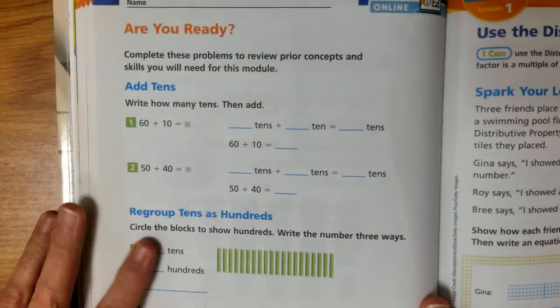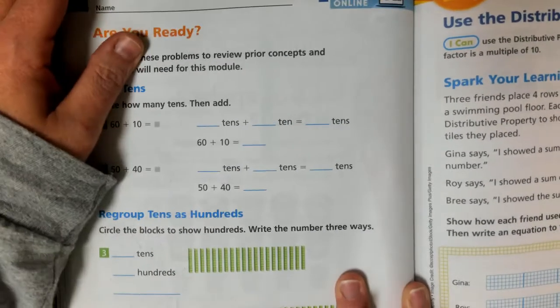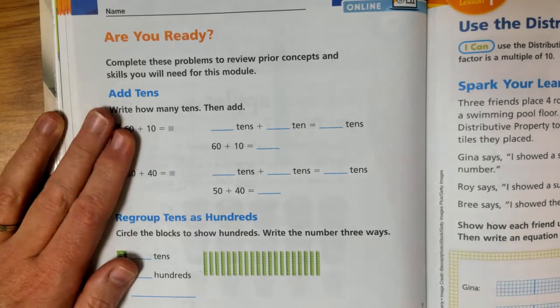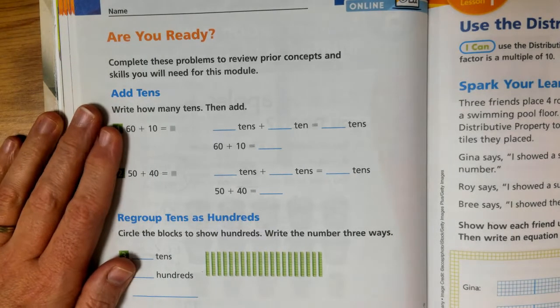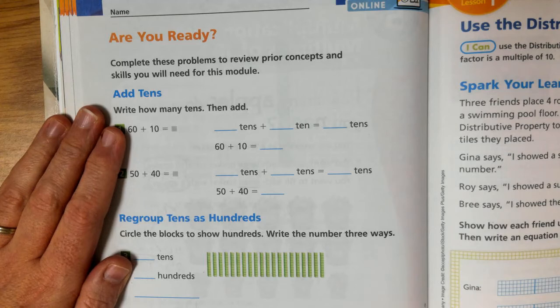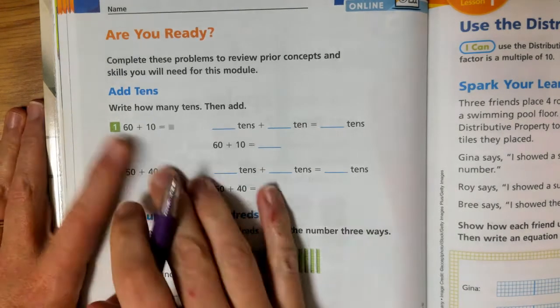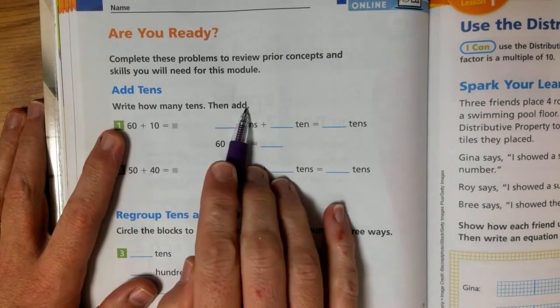Okay, so now we're going to see if we are ready. So we're going to turn to the Are You Ready page, and we're going to complete these problems to review things that we've done previously, prior concepts and skills that we're going to need to be able to solve the problems in this module. So first we're going to write how many 10s there are and then add them.